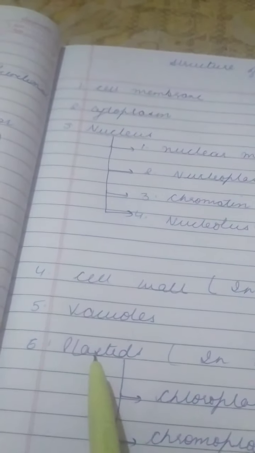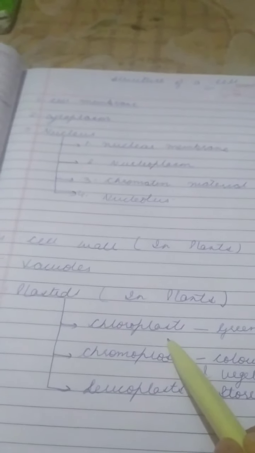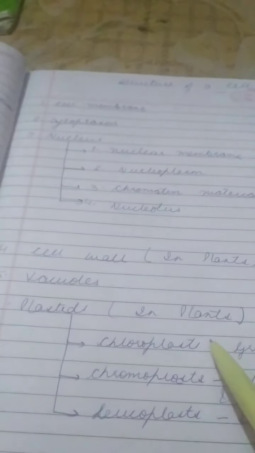Then the sixth one is the plastids. Plastids are present in plants only. There are basically three types of plastids. Chloroplast, which is generally green in color and consists of chlorophyll. Then chromoplast, which can be red or orange in color, basically giving colors to fruits and vegetables. And the leucoplast, which is colorless and helps to store food.